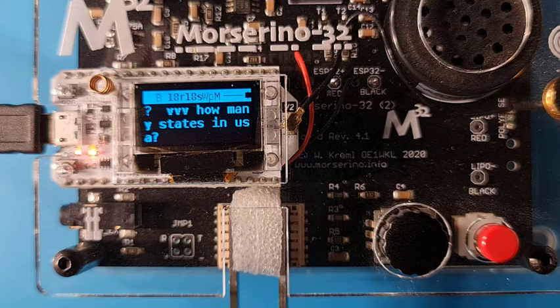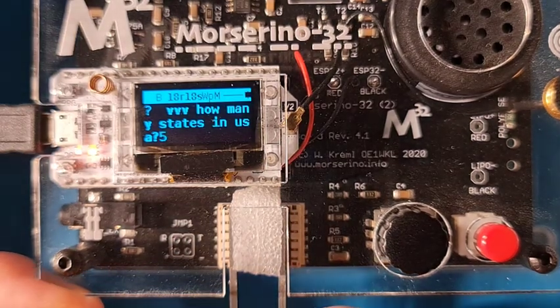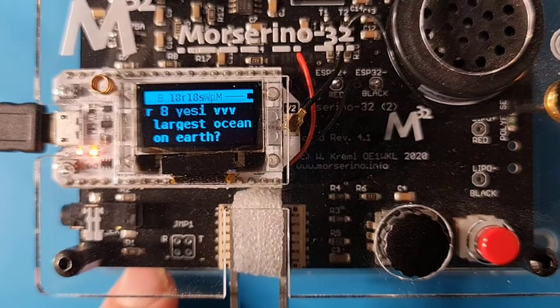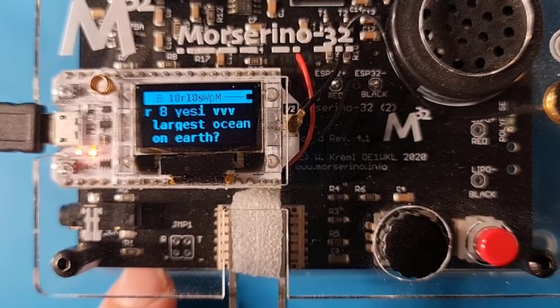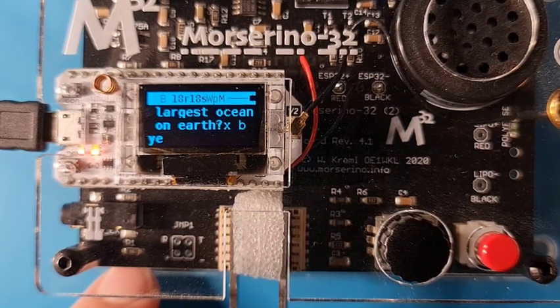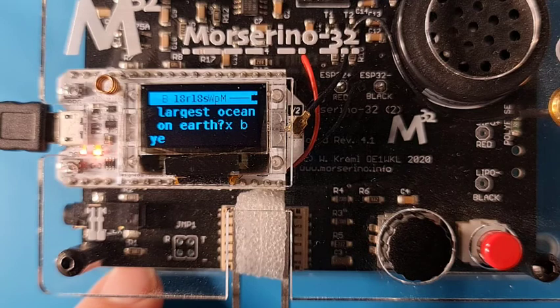So in this case, we're going to send 50, and we're getting feedback that the answer is correct. When the answer is numerical and it's a small number, it will typically accept both responses. So here, for example, it would have accepted F-I-F-T-Y. It is recommended to end the game by sending the letter X. So for example, here's how it would look. I just had a question and I'm just going to send X. The quiz server is saying bye, and at this point we can move on and do something else on the Morserino or turn it off.